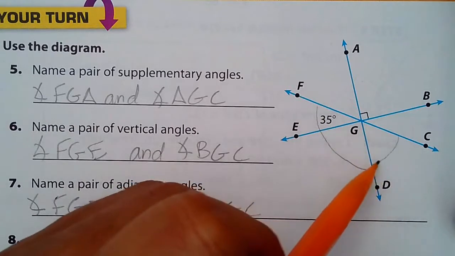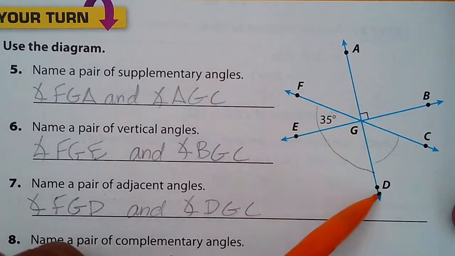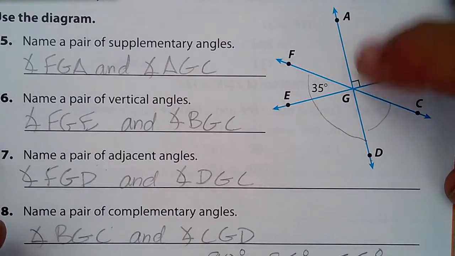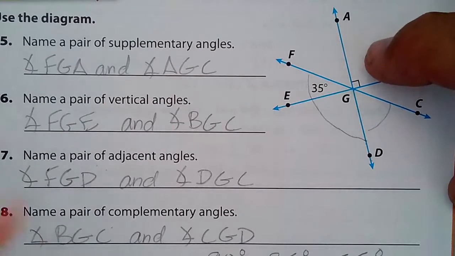DGC. So there you go. Adjacent. They're next to each other. They share a vertex and a side right there. Complementary angles. Well, you got to look for that little right angle thing right there. That's where things start. And what we have is BGC.